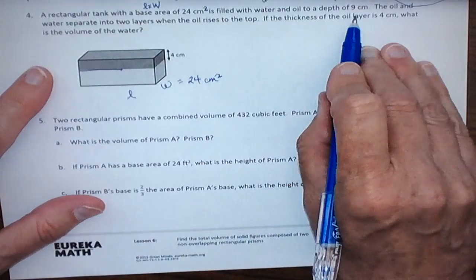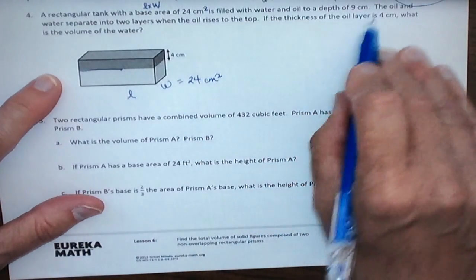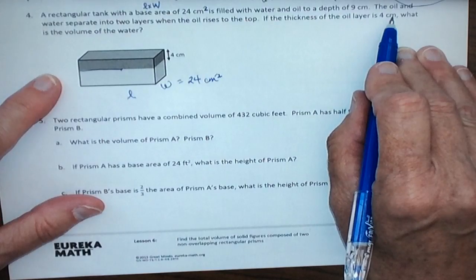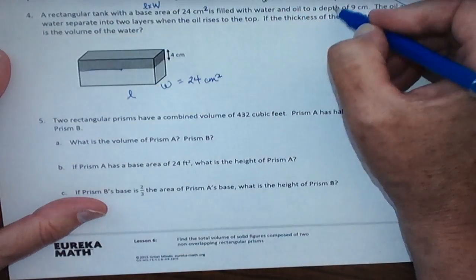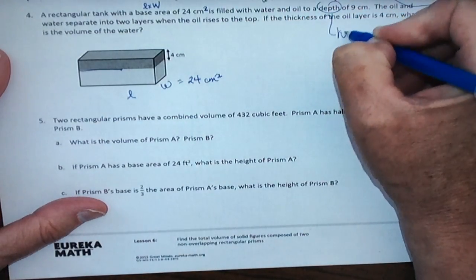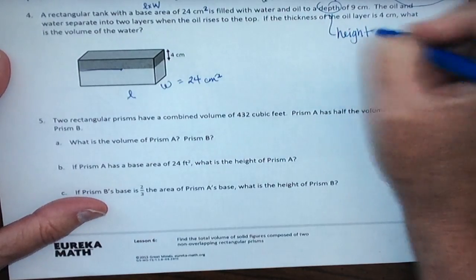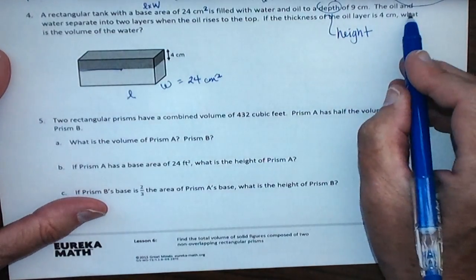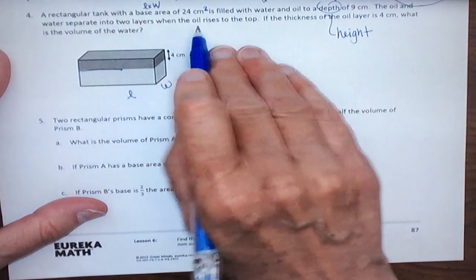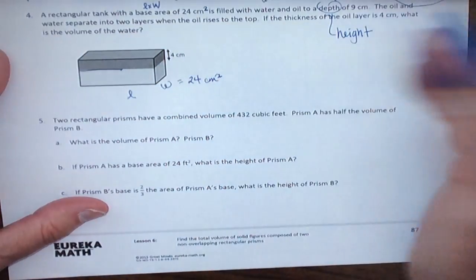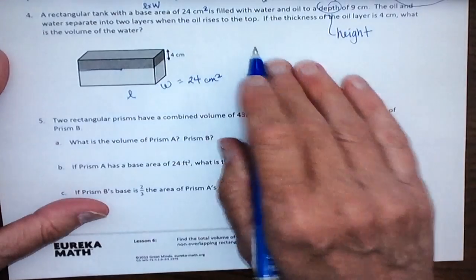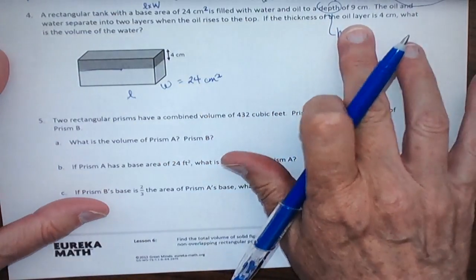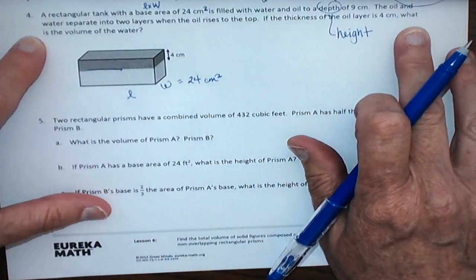And they fill it with water to a depth of 9 centimeters. Depth is just a fancy word for height. You kind of have to know that. The oil and water separate into 2 layers, and the oil rises on top. We've all seen that. That looks really cool. We should try that. If the thickness of the oil layer is 4 centimeters, what is the volume of the water?